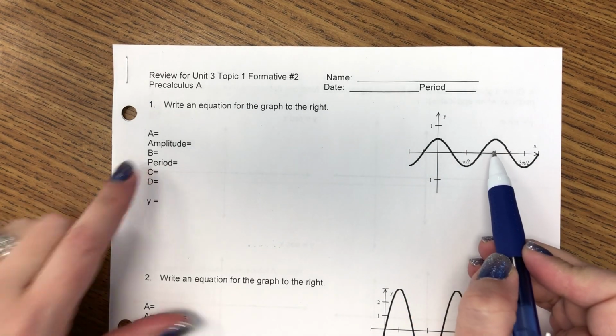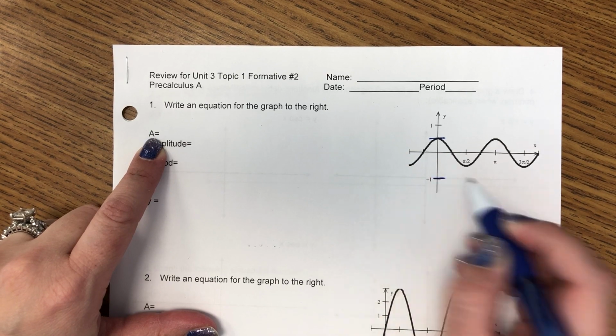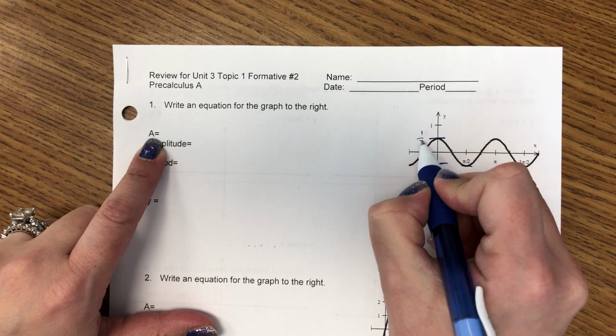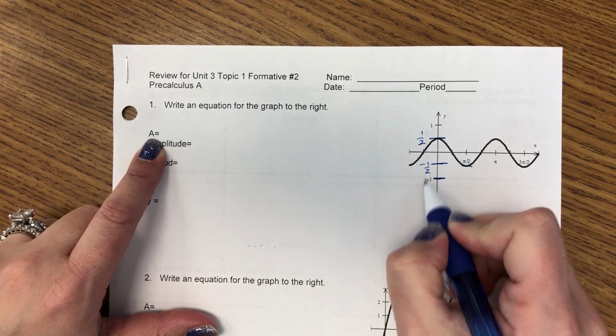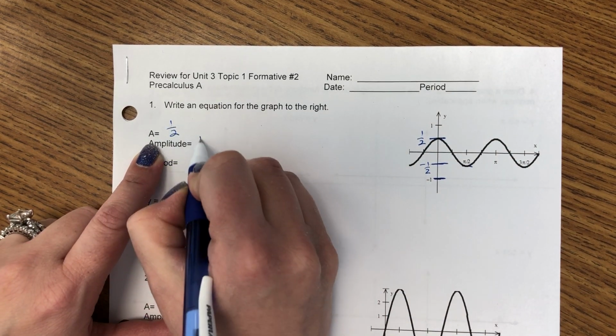For this graph, the amplitude is maximum minus minimum, which is here, divided by 2. So that's 1/2 and negative 1/2. I actually can see that that's centered. So the A is 1/2, which is the amplitude.